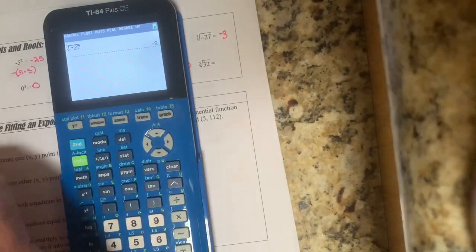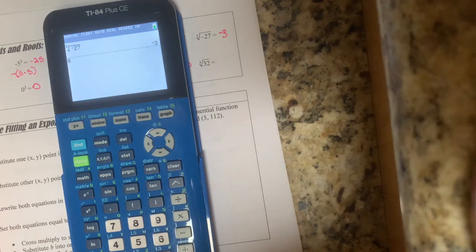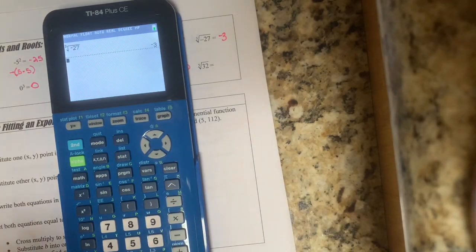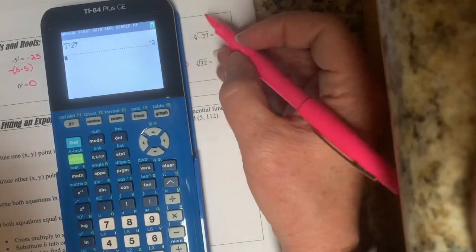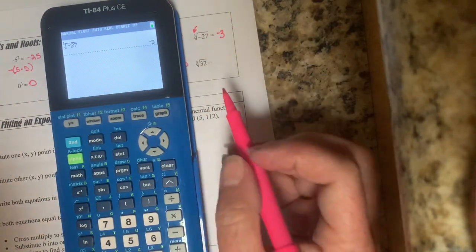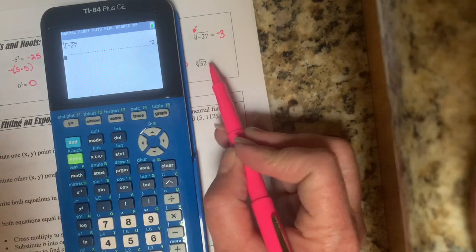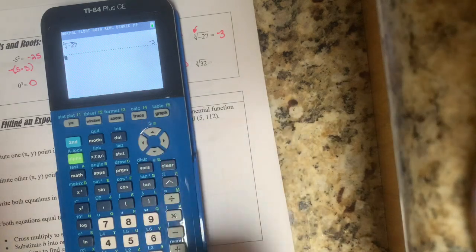Remember what the cube root of -27 is actually saying? It's saying what number multiplied 3 times gives us -27. I get that 3 times from that 3 right there. So this problem below is telling us what number multiplied by itself 5 times is going to be 32.